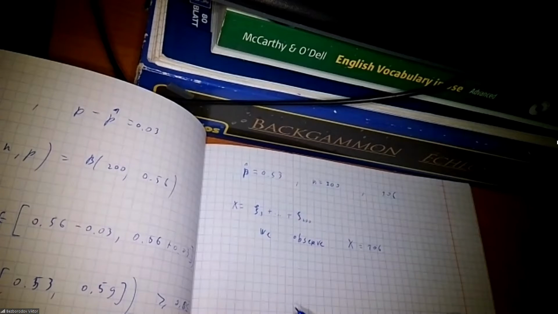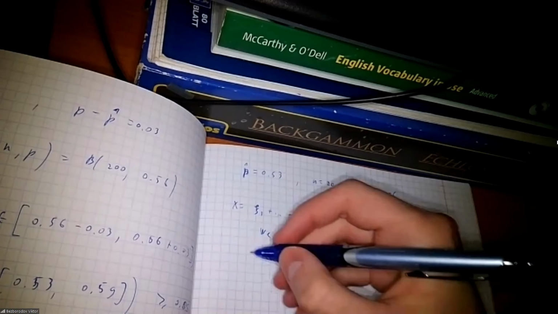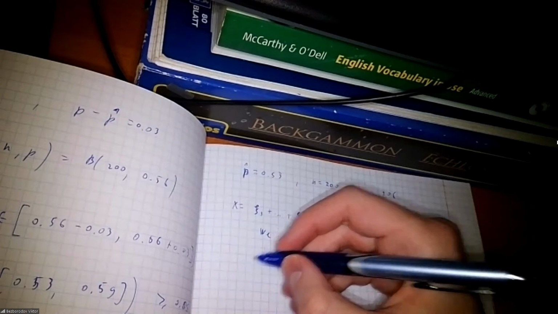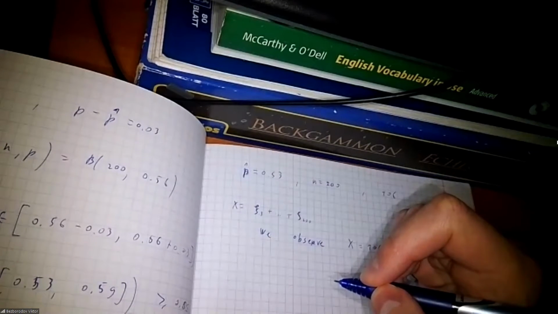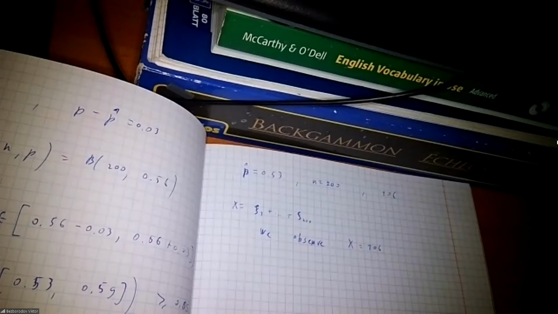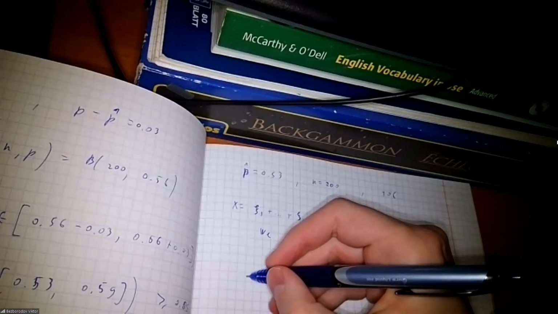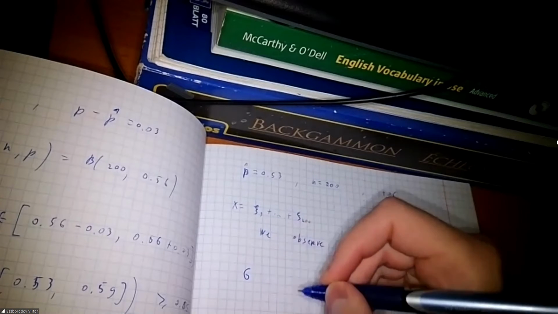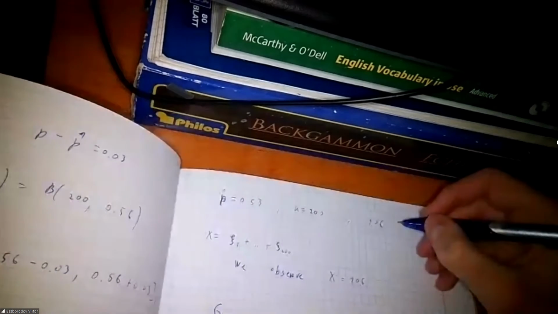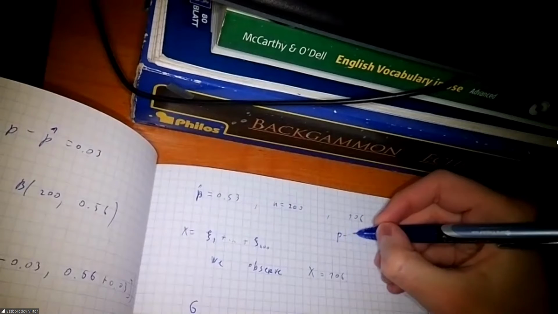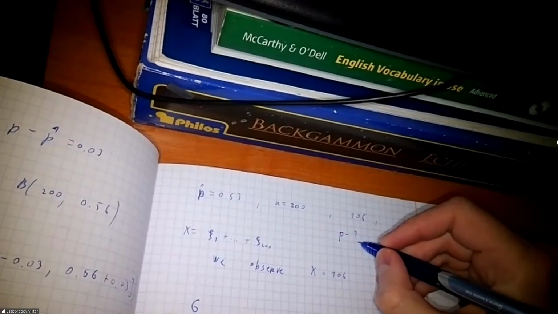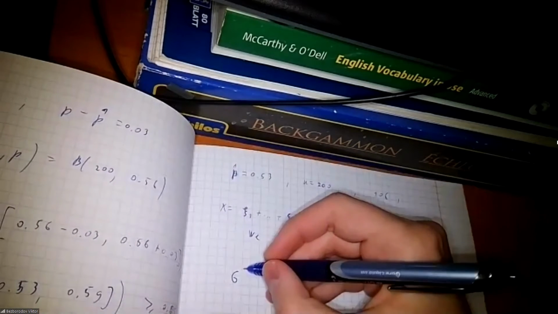So what is going to be the variance of X? In this case, we're talking about the sample variance. An estimate of it, once again, we don't know because we don't know the true value of P, but we want to get a confidence interval.